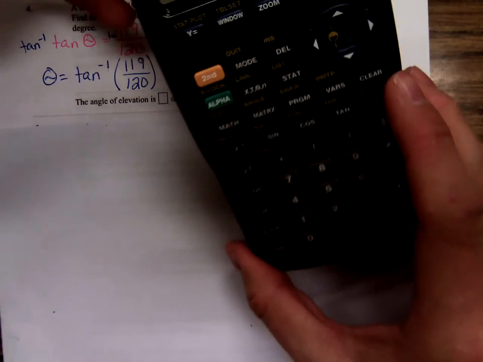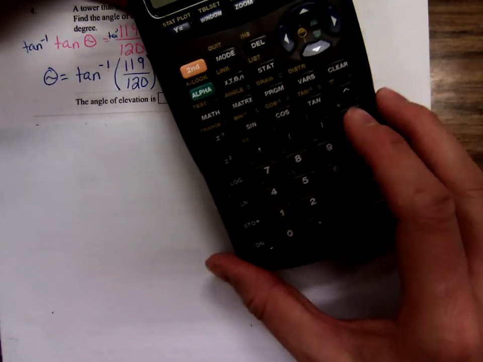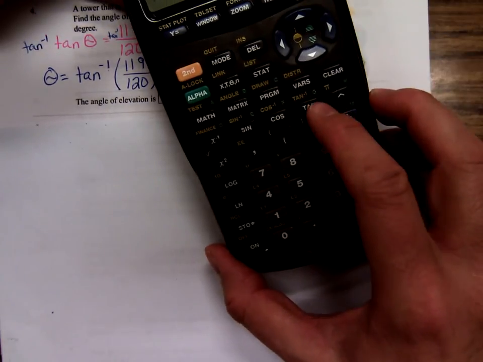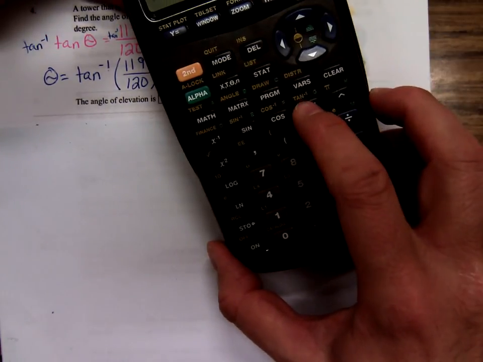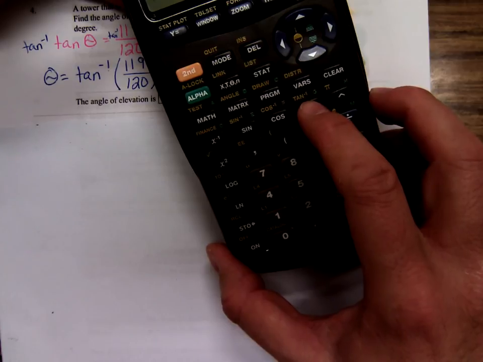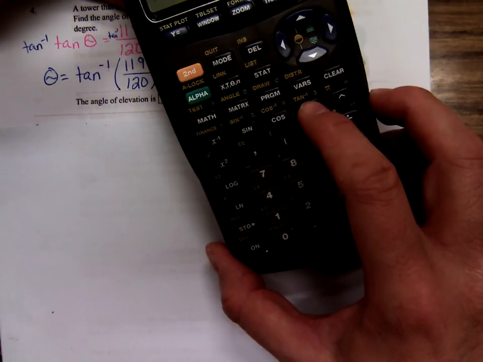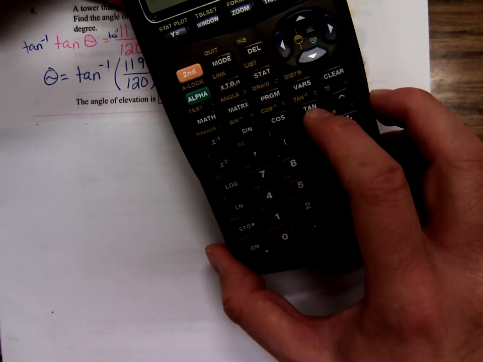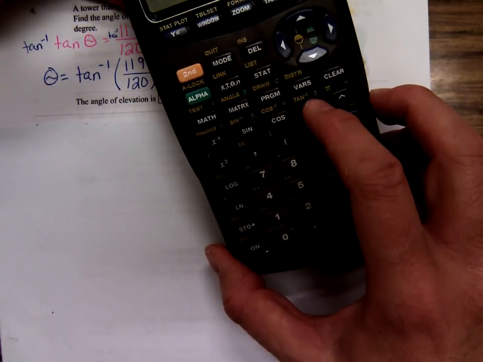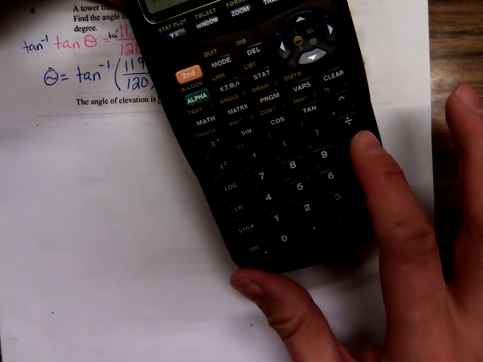Now to punch this into your calculator, here's the tangent key. It's that little yellow tangent. So if you're trying to solve for an angle, you're not going to just press tangent. To get to that yellow key, you're going to have to press second tangent.